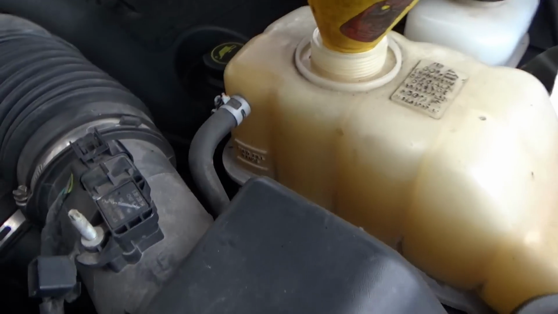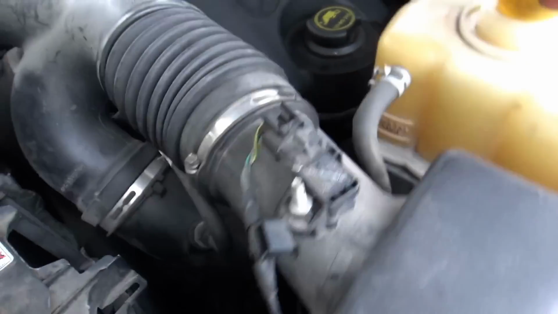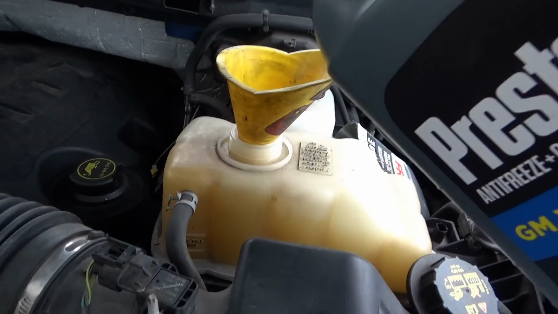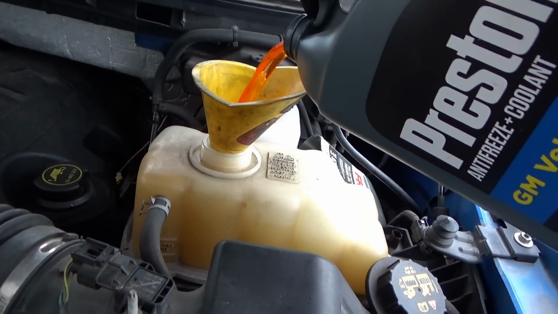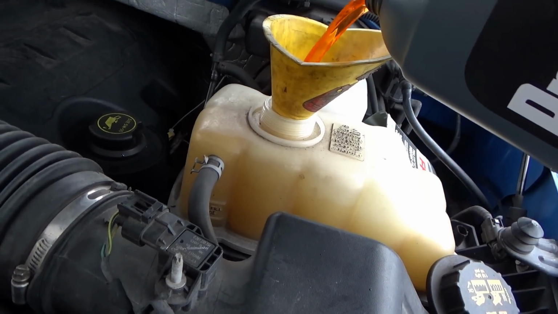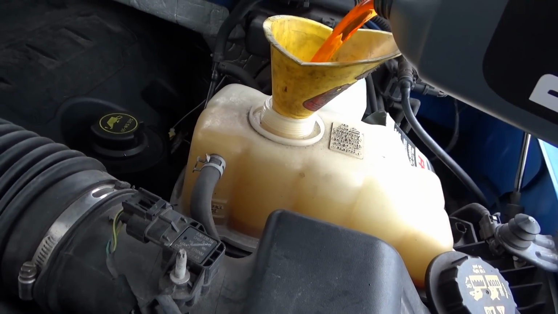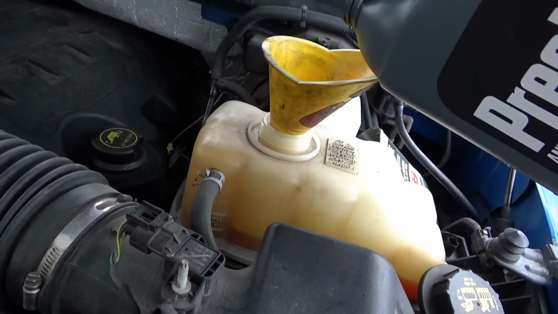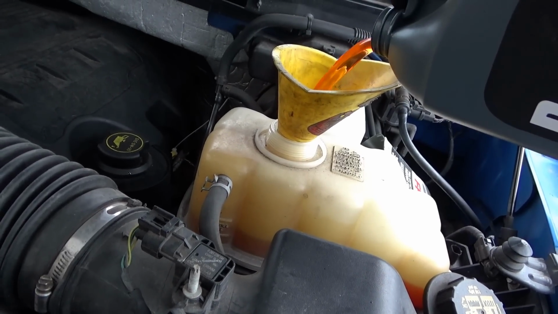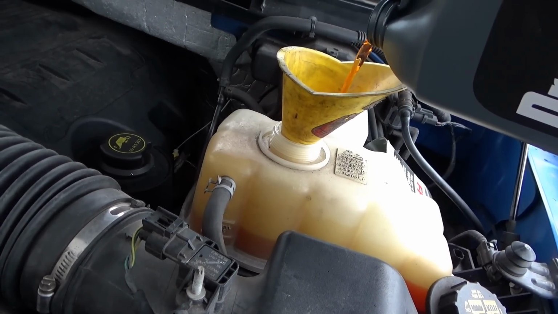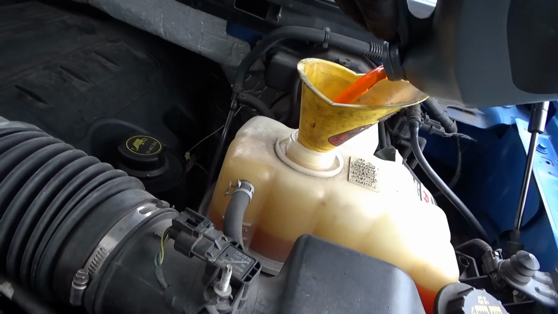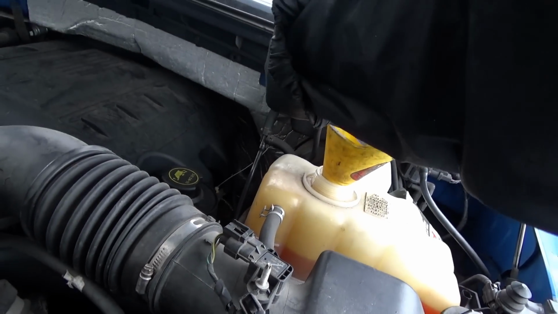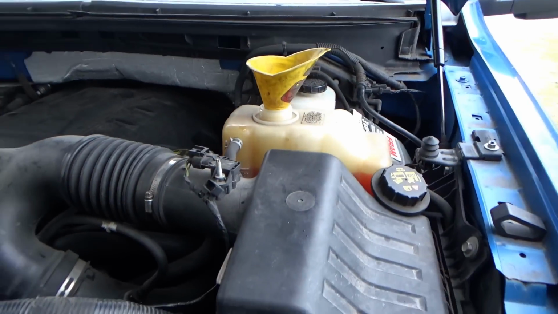Is there anything in there? We're still not to the cold-filled range. There we go. Start seeing something there. I'll just give him the whole gallon. Why not? Unbelievable.